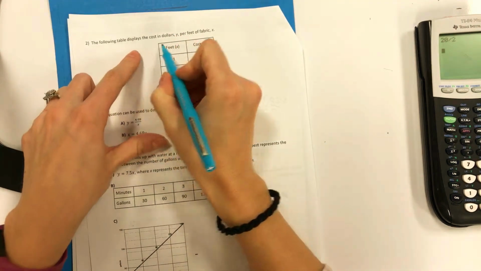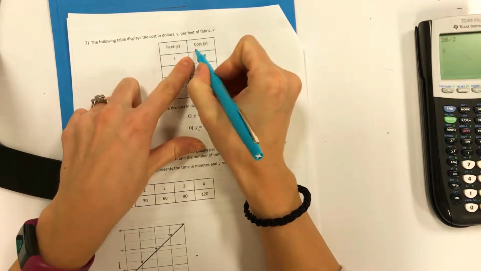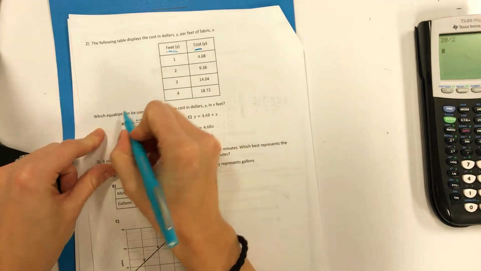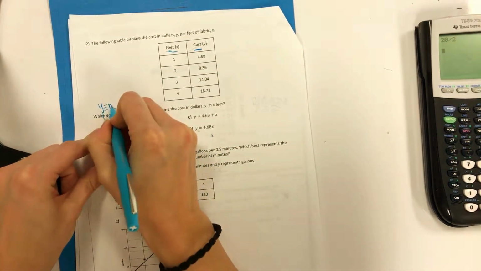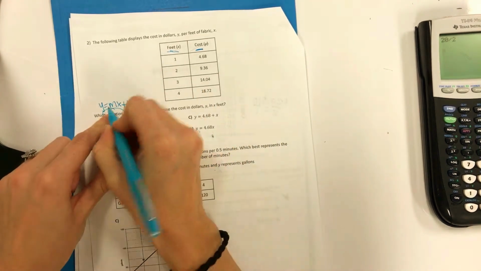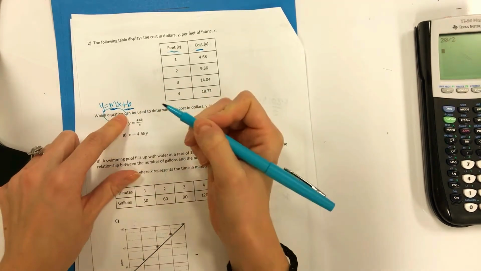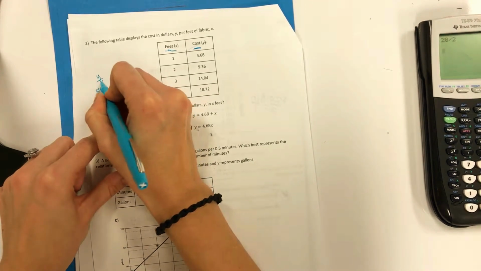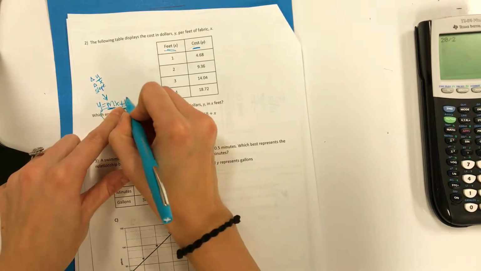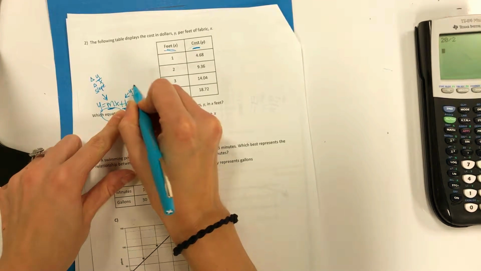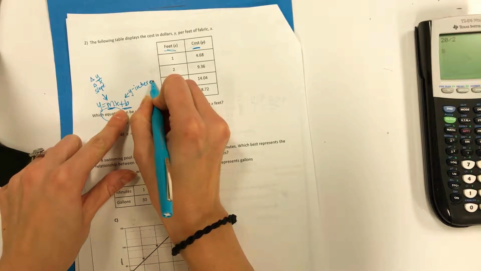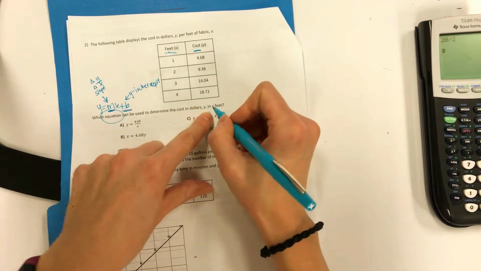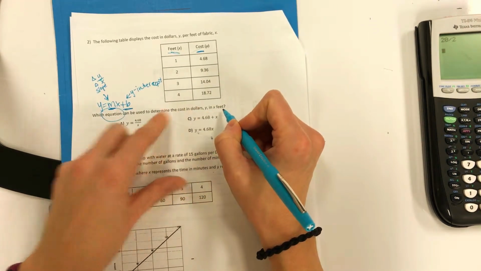Okay, number 2, the following table displays the cost in dollars, y, per feet of fabric, x. Which equation, if it asks for equation, it means y equals mx plus b, where m is my slope, b is my y-intercept. Slope, that's y over x, change in y over change in x, and that's your y-intercept. So which equation can be used to determine the cost in dollars, y and x feet?